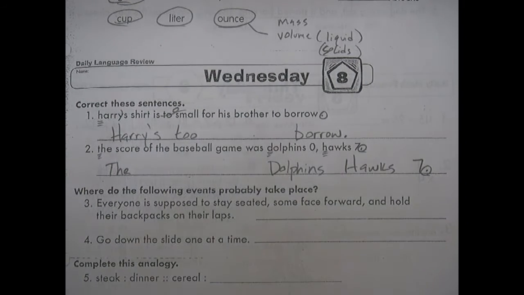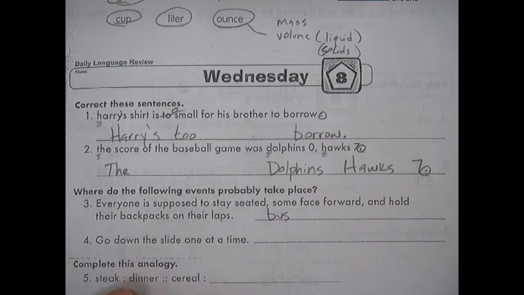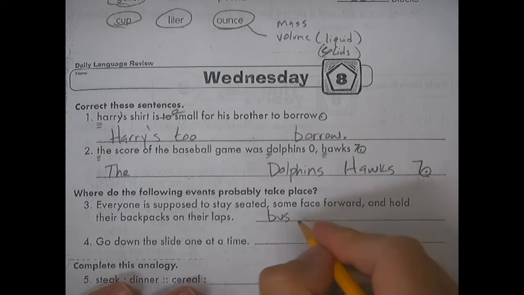Where do the following events probably take place? Everyone is supposed to stay seated, some face forward, and hold their backpacks on their laps. That could be in a couple of different places. Maybe a bus. Maybe an airplane.